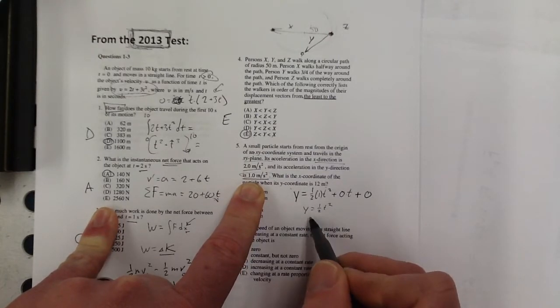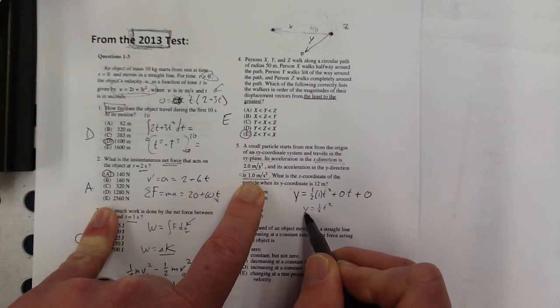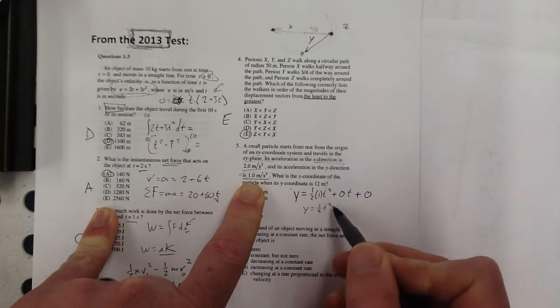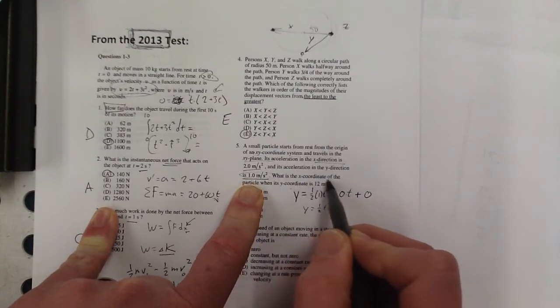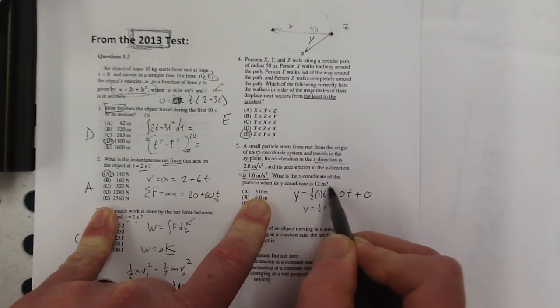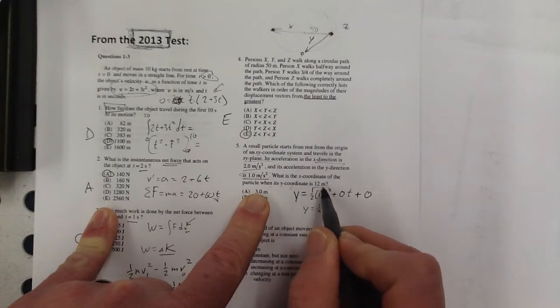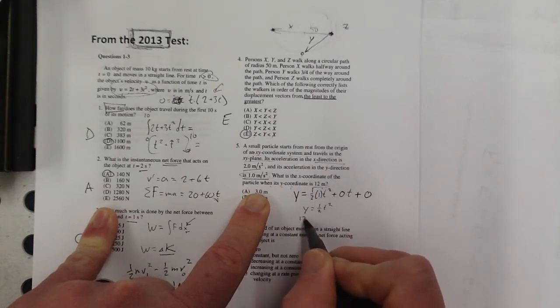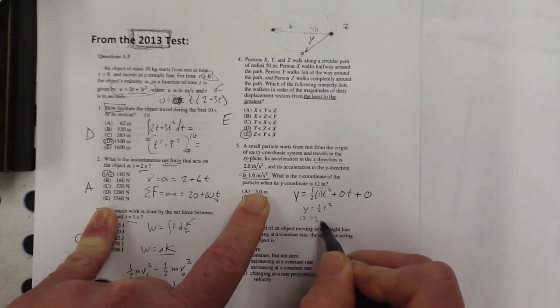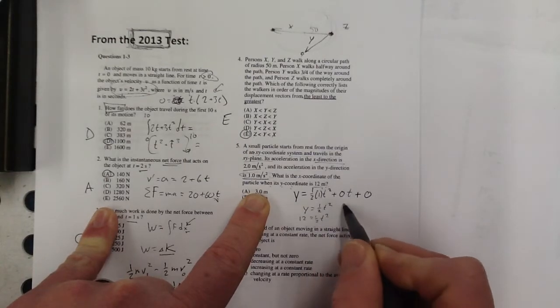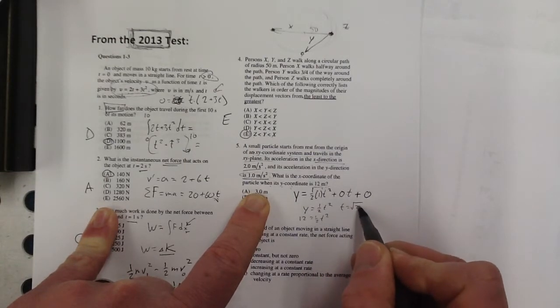And if we want to know what's the x-coordinate of the particle when the y-coordinate is 12 meters, I need to know the time that goes with this. So when the y-coordinate is 12 meters, the time is going to be the square root of 24, about 5 seconds.